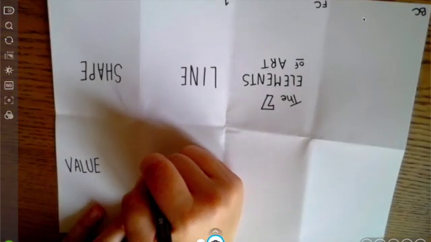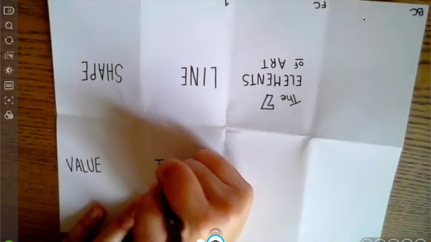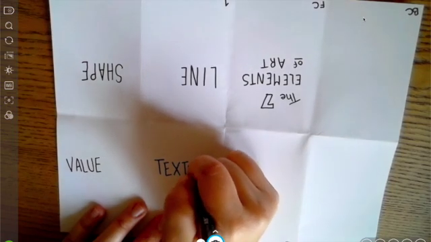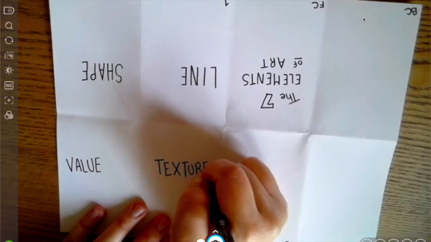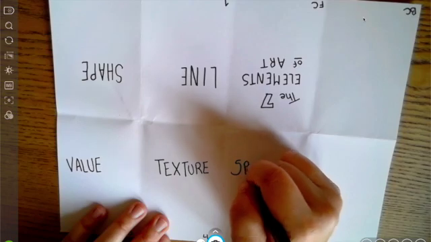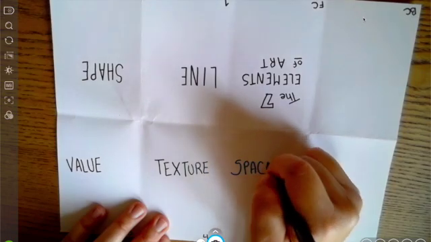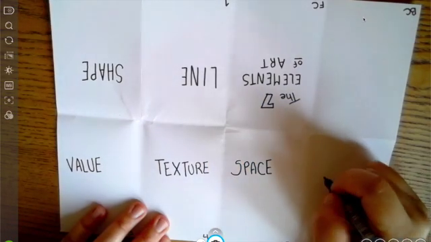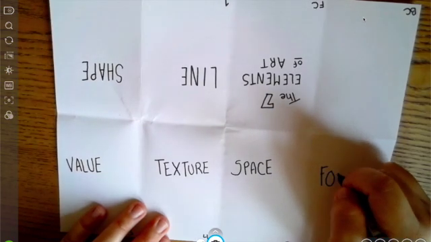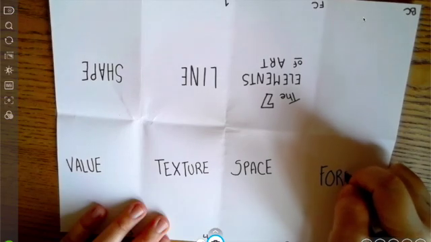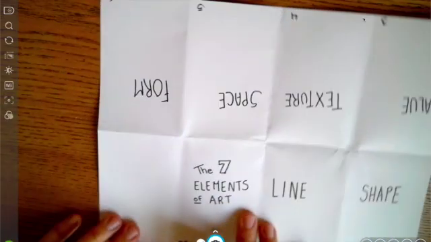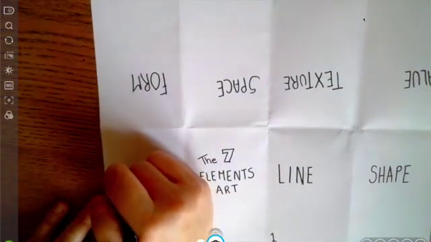We have texture. We have space. We have form, and let's save my favorite for the back. Because we have 7, we're going to have to use our back cover. And last but not least, we have color.